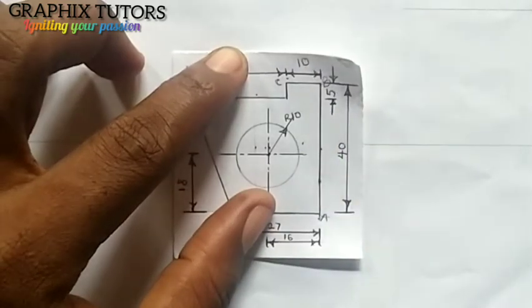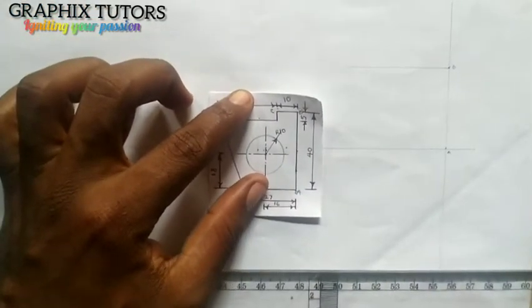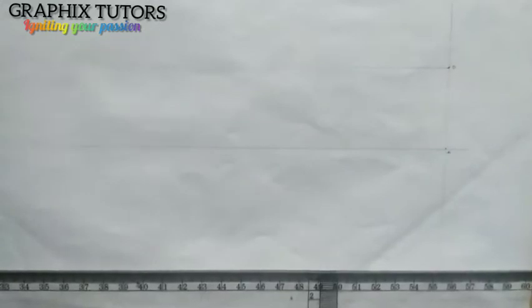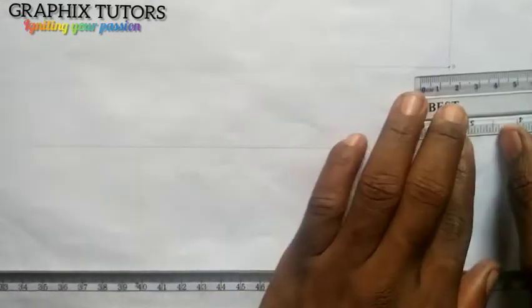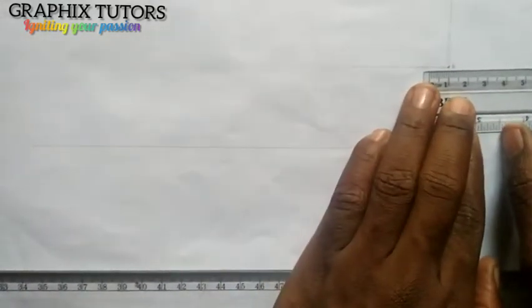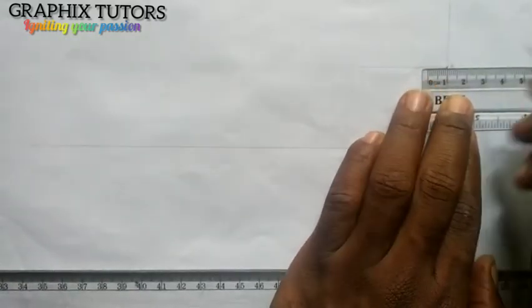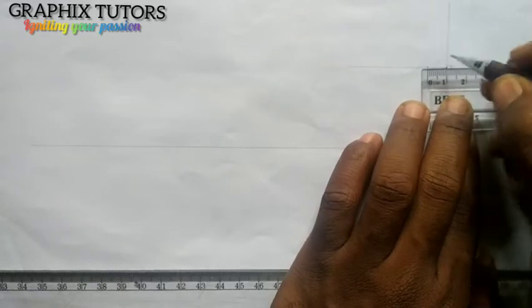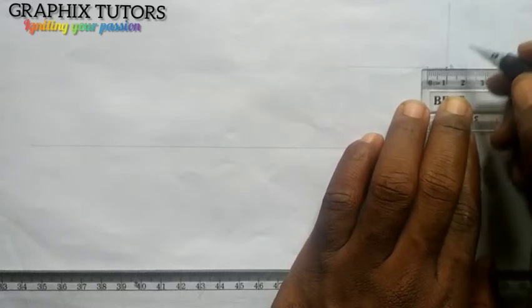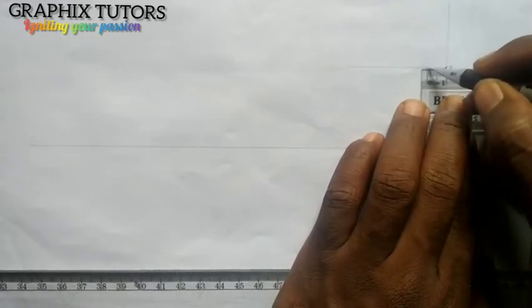So I'm going to measure my 10 millimeter inward. Right? So it's from 1 to 0 here is 10. And I should thicken it because this is where I'm actually going to.